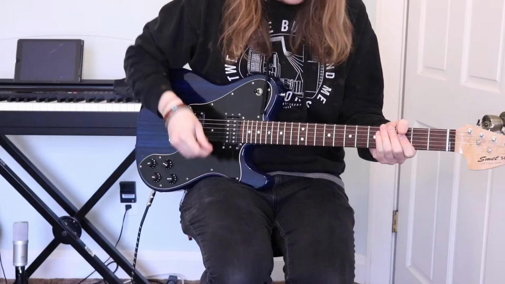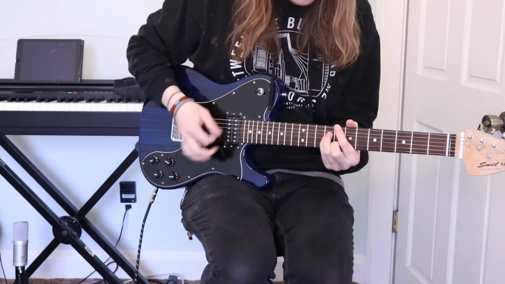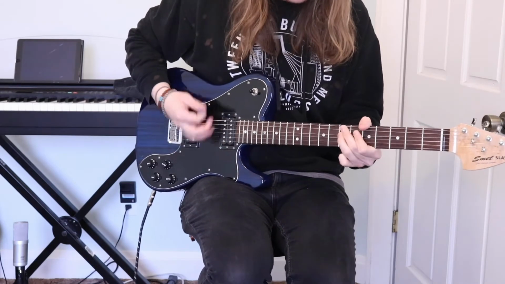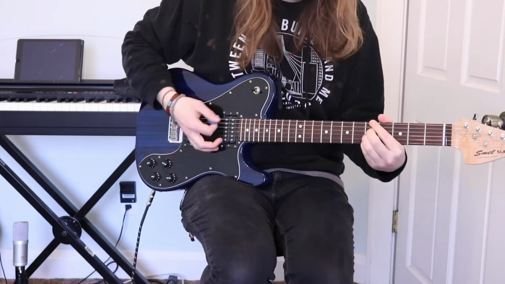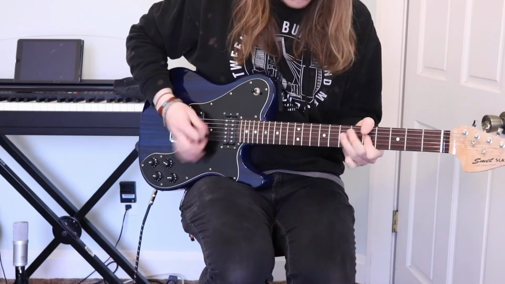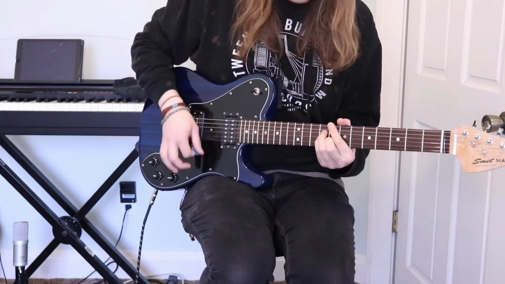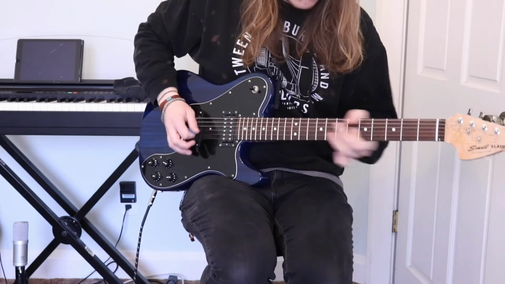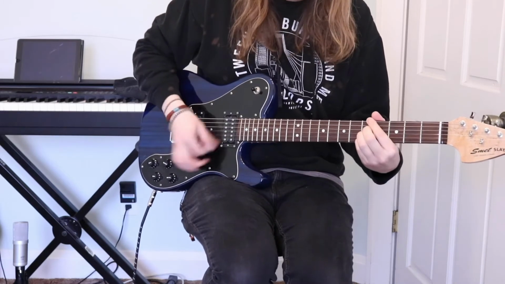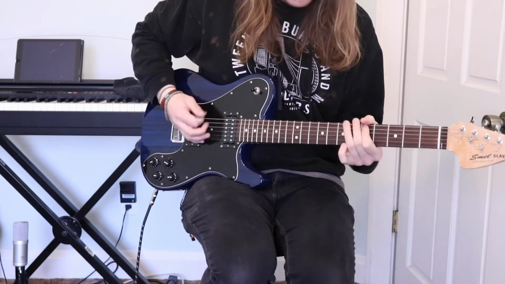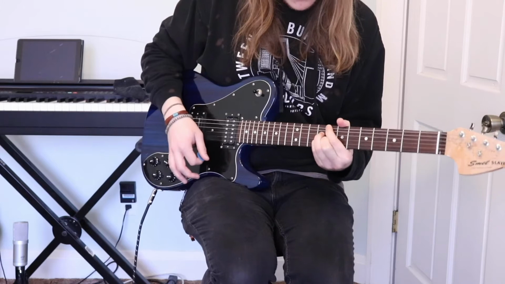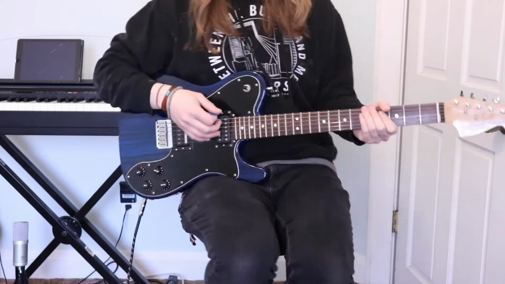But now we're going to get even weirder and see how it sounds coming through a guitar. Here's what the guitar sounds like without the effect. And here's what the guitar sounds like with the effect turned on.